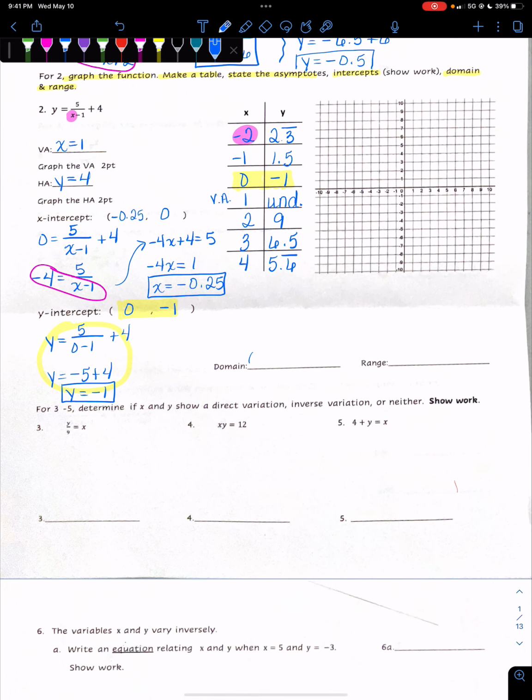on this one is going to be from negative infinity up to 1, because it approaches 1, union 1 to positive infinity. The range, talking about the y value now, as low as it goes is negative infinity. It approaches 4, union, and then on the other side of 4, it goes to positive infinity.